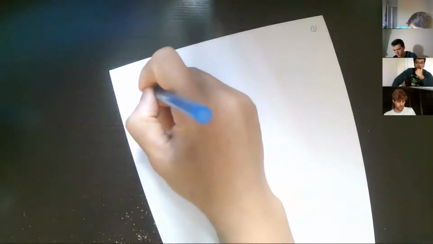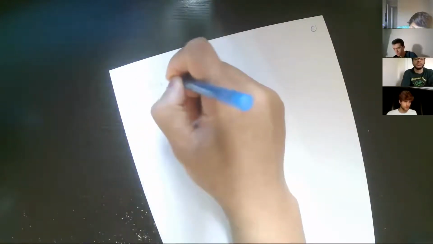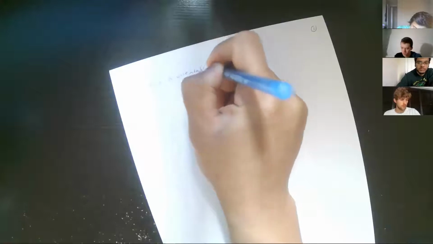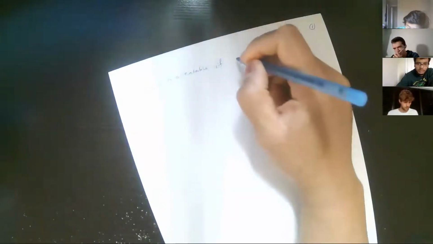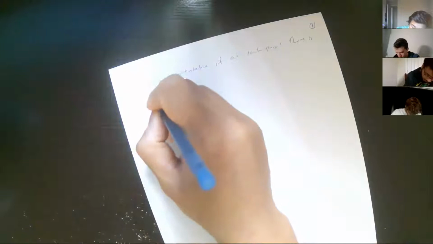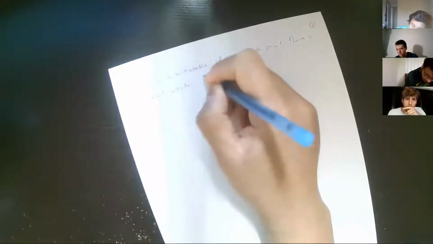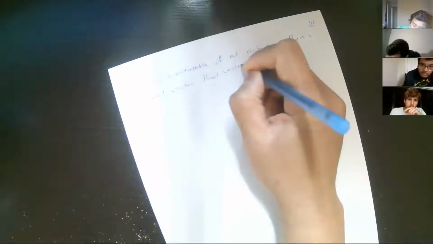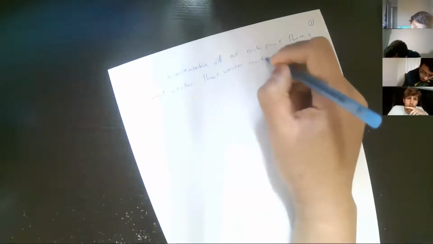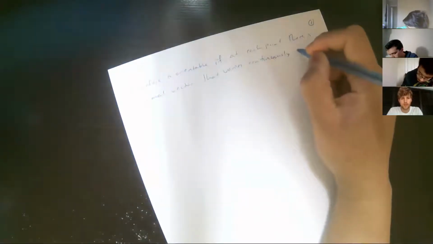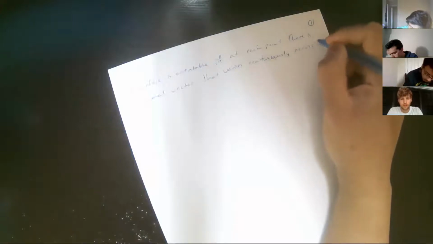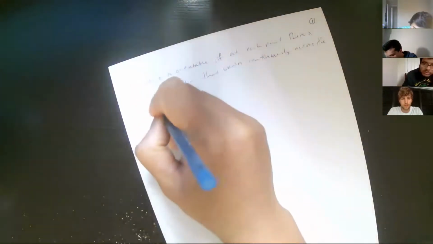A surface S is orientable if at each point there is a normal vector that varies continuously across the surface S.